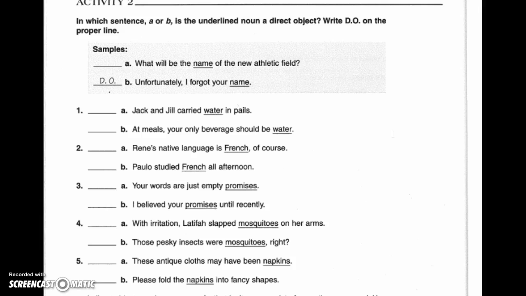In activity 2, I just want you to do numbers 1 through 5. Remember there's A and then there's B here. You just simply need to find out which one contains a direct object. It was explained before that those linking verbs, remember the forms of the verb to be, or any sensory words like should have, seemed like, felt like, appeared as, those do not take a direct object. So don't be fooled. If you find a form of the verb to be or a linking verb, it cannot have a direct object. So pause your screen now and do the 5 that you see in front of you.